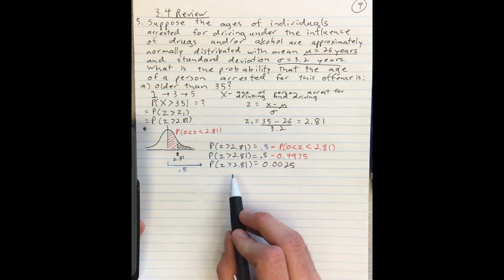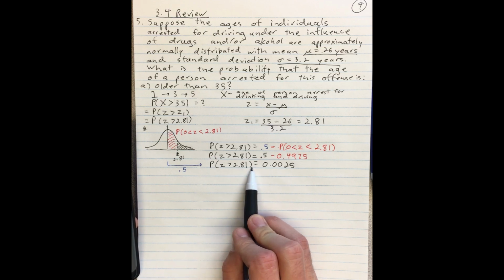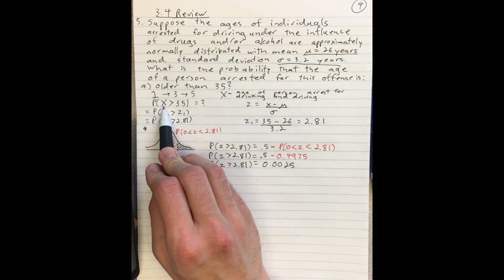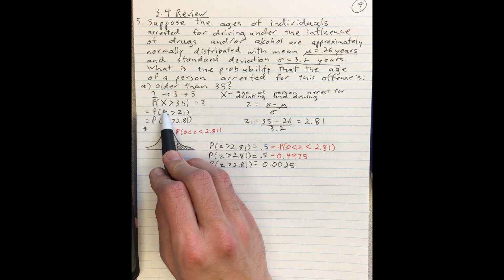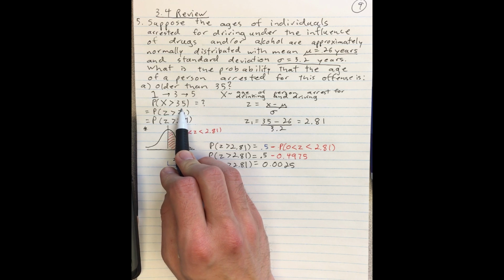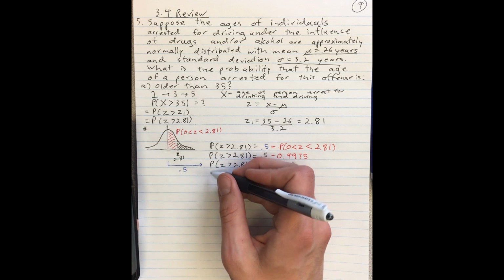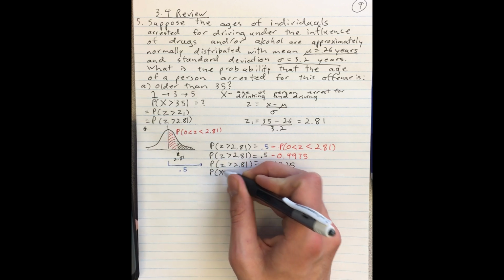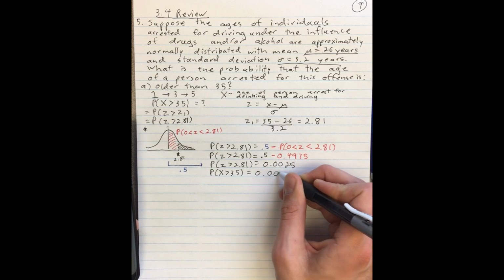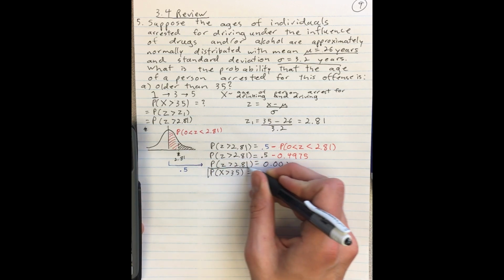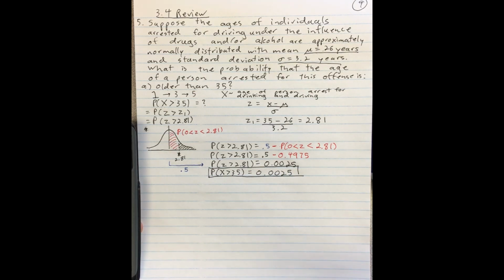Or in other words, because we agreed that the probability that Z is greater than 2.81 is the exact same as the probability that X, the variable we're interested in, the age of a person arrested for drinking and driving, is older than 35 years old. That's the exact same as the probability that Z is greater than 2.81. So what we're saying then is the probability that X is greater than 35 happens to be equal to 0.0025. So it's not that likely that when you pull somebody over, they happen to be older than 35.